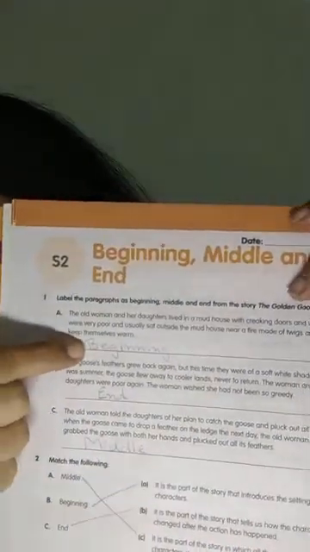Label the paragraphs as beginning, middle and end from the story The Golden Goose. Children, you have to read all these lines and find out which one is beginning, which one is middle and which one is end. I have written first one is beginning, second is middle, last one is end. Sorry. First one is beginning, second one is end, last one is middle.